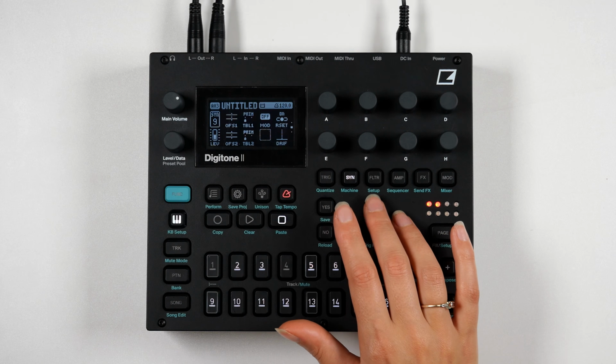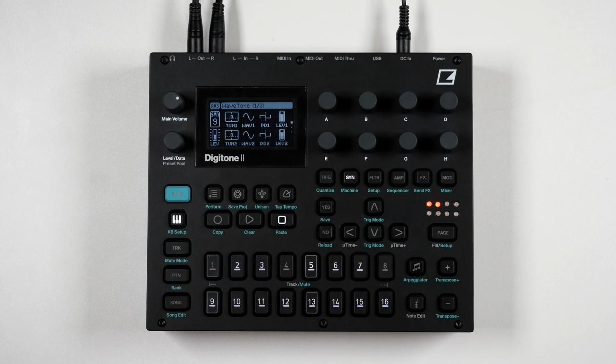The Wavetone Machine is a 2-oscillator wavetable synth engine with a whole bunch of different sound manipulation tools: ring modulation, phase distortion, variable noise colors, and hard sync.